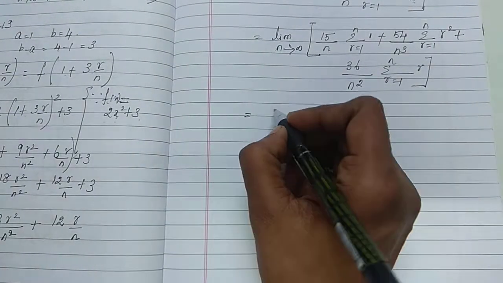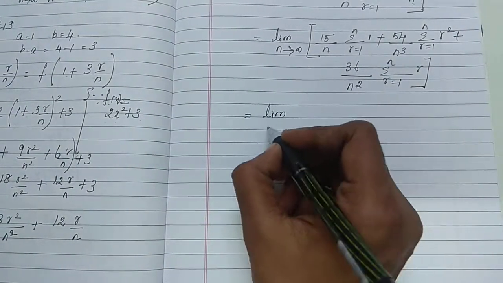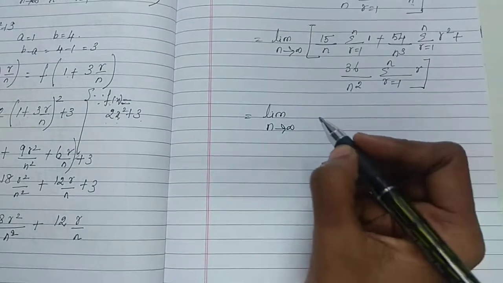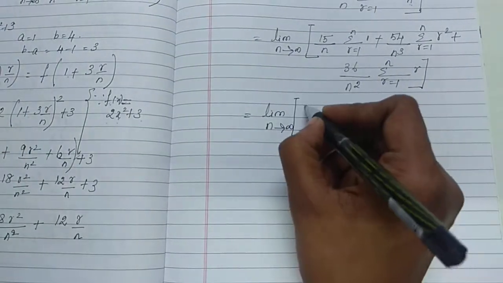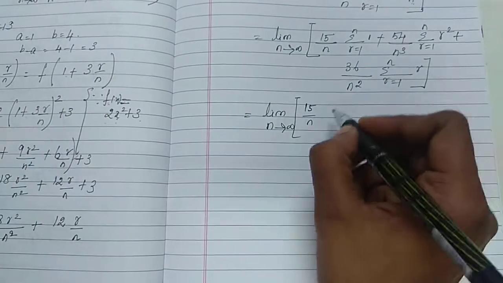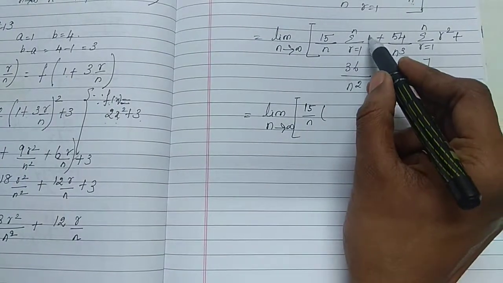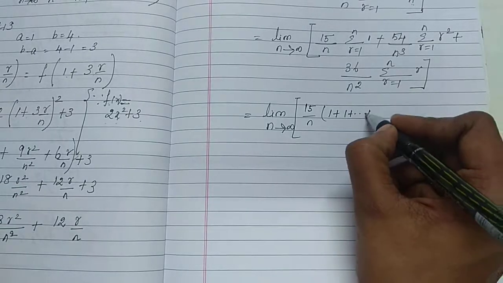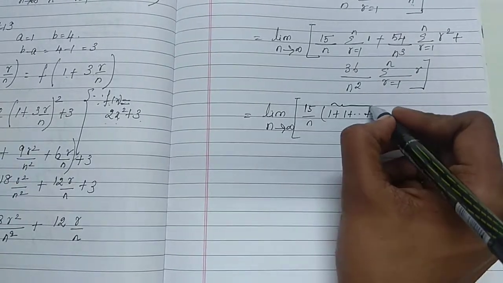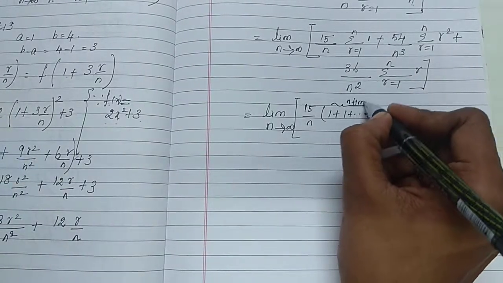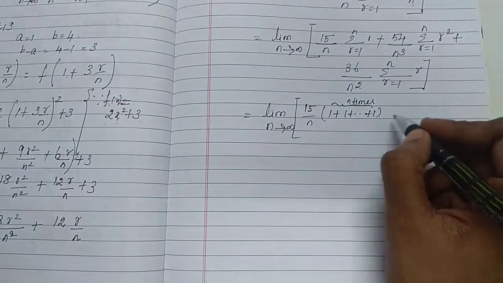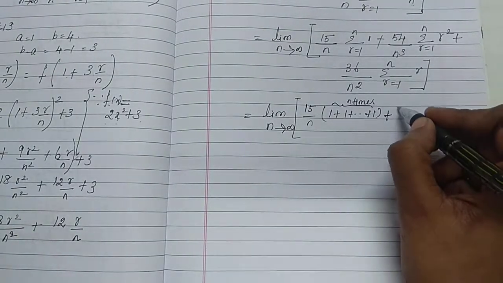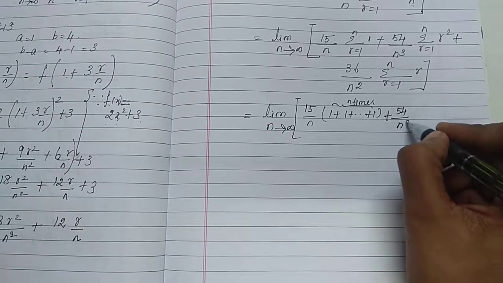This is equal to limit n tends to infinity, 15 by n. This 1 is added n times, so up to plus 1, this is n times, plus 54 by n cube.